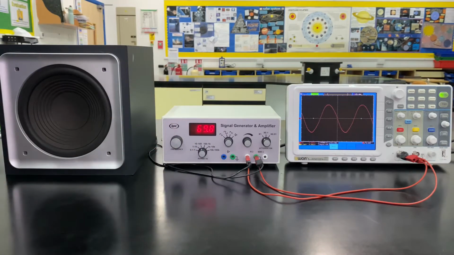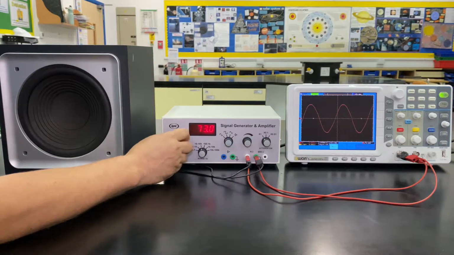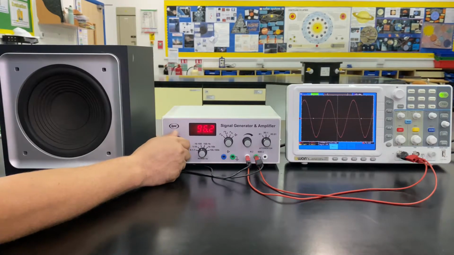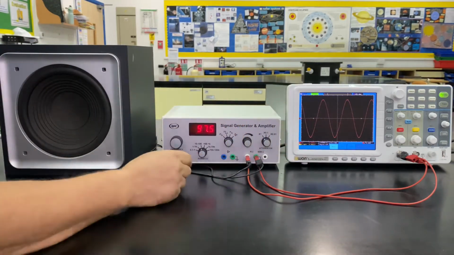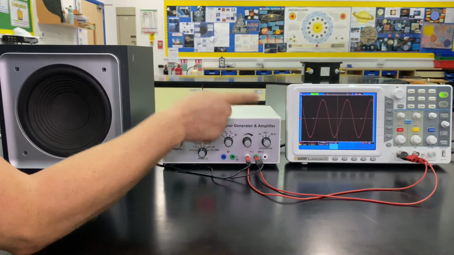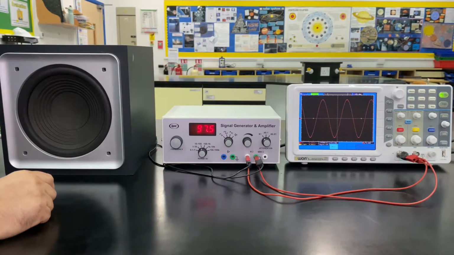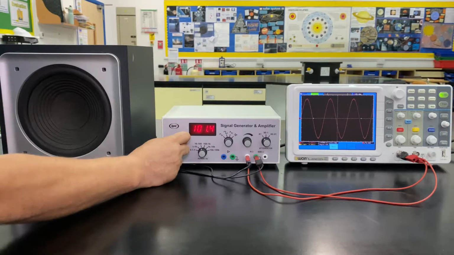Now, one thing I'd like you to also notice is what's happening to the waveform. The waveform gets bunched up, gets more bunched up. Okay? Now that's because, remember, this is a graph of voltage against time. So if the wave's getting more bunched up, it means the time period is getting smaller. The time period for the full oscillations is getting smaller as the frequency goes up.